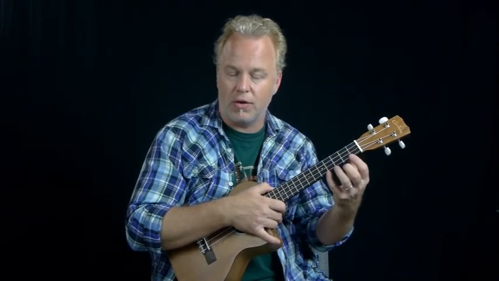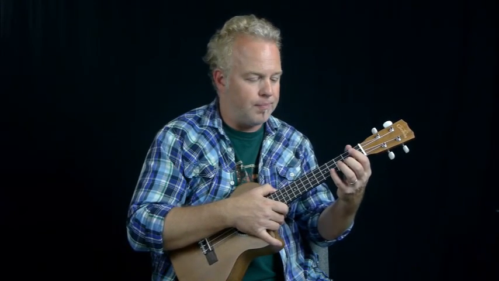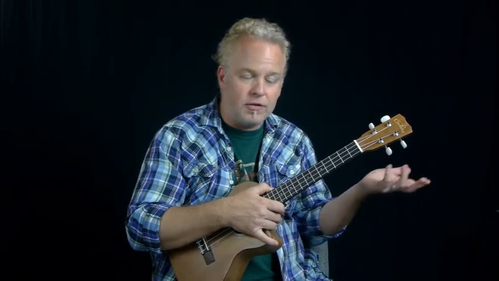So we're going to apply this in the next song we show you. You'll get to look at a chart. You'll see chord changes. You'll see the fingerings for each chord. You'll also see the tablature, which will show you the fingerings in a different way.